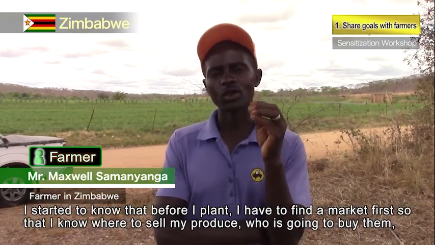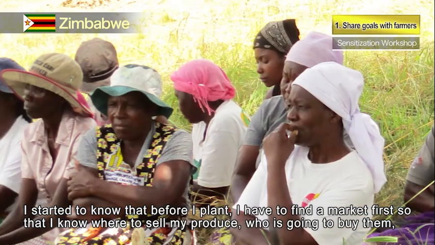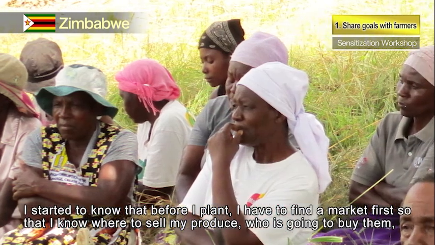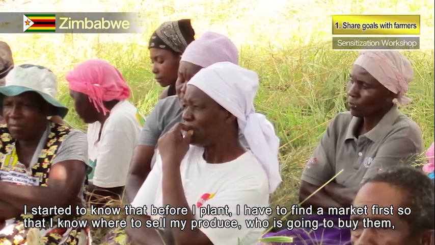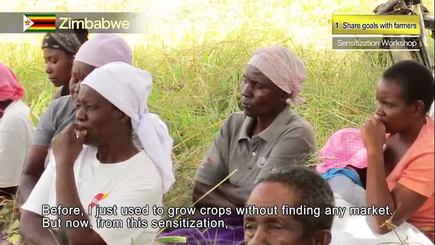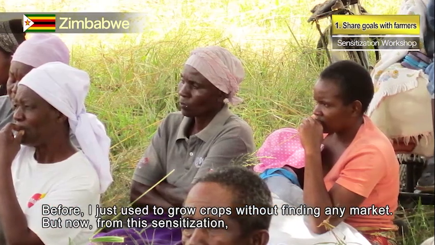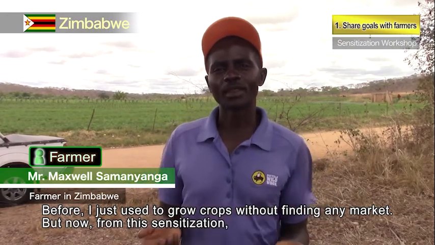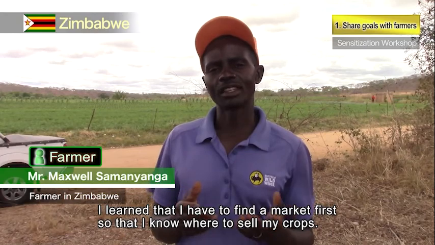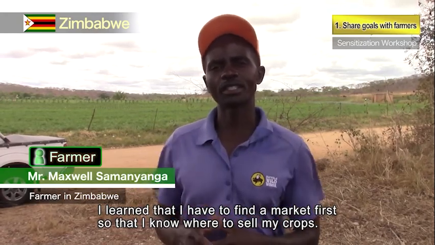I learned that before I plant my crops in the field, I have to find the market first, so that I know where I am going to sell my produce and who is going to buy it. I used to grow crops randomly without finding any market. But now from this sensitization, I learned that I have to find a market first so that I know where to sell my crops.